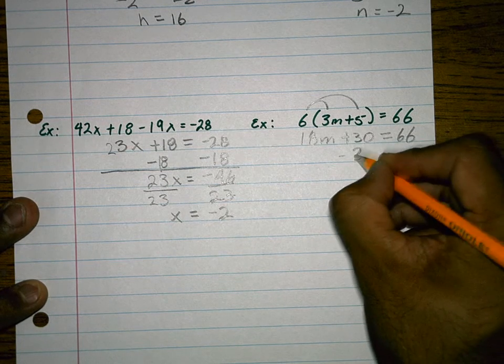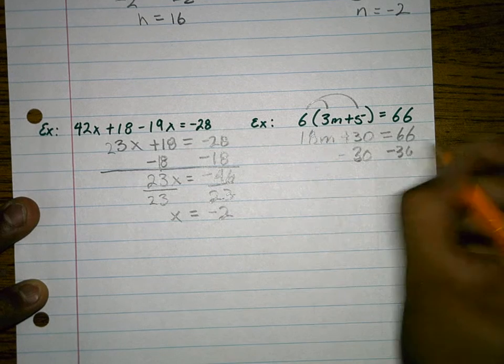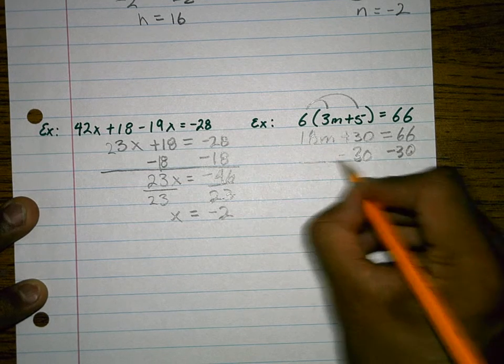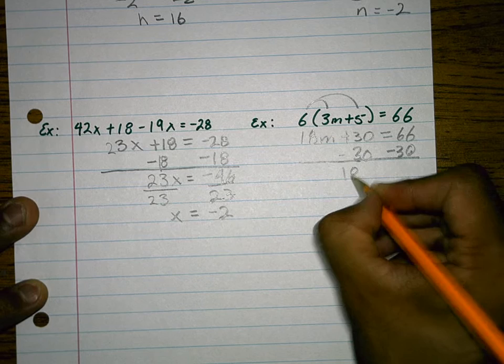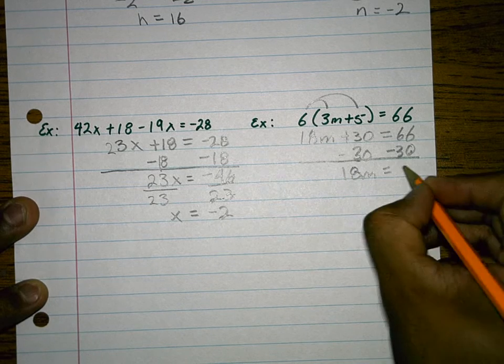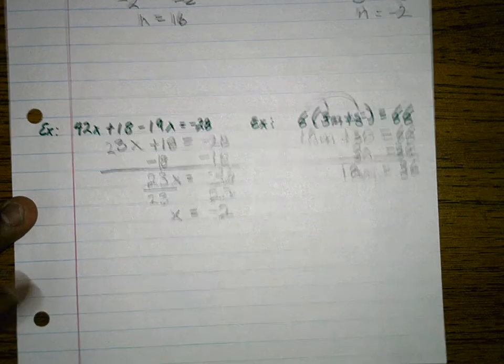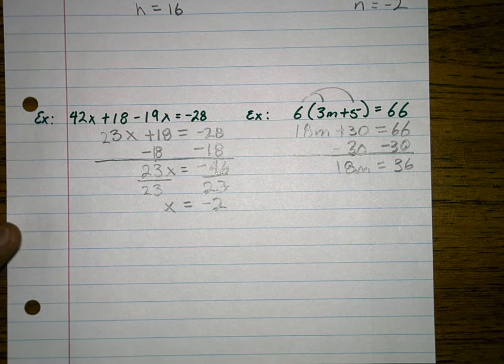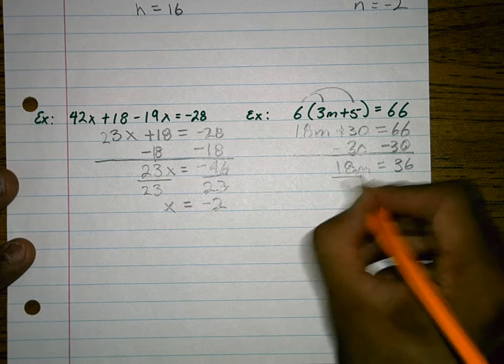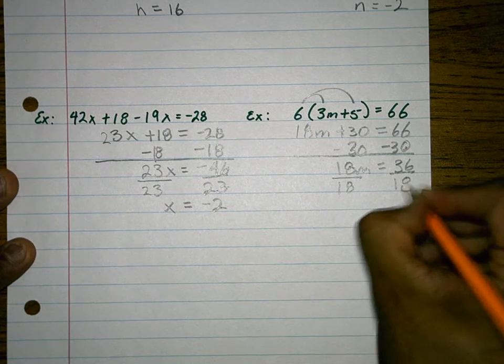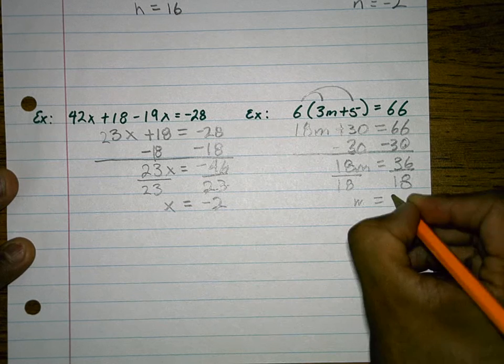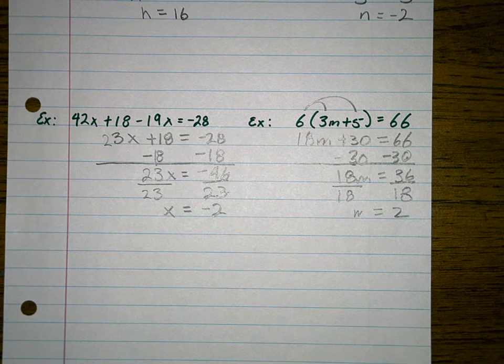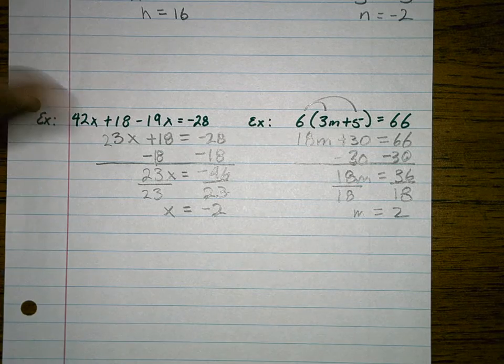Then I'll subtract 30 to both sides. Bring down my 18m. And that gives me positive 36. And I'll continue here. I'll go ahead and divide by 18. All right, and m is going to equal positive 2. All right, we got to flip that over.